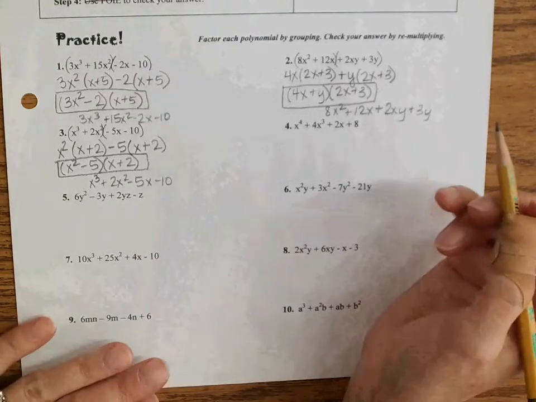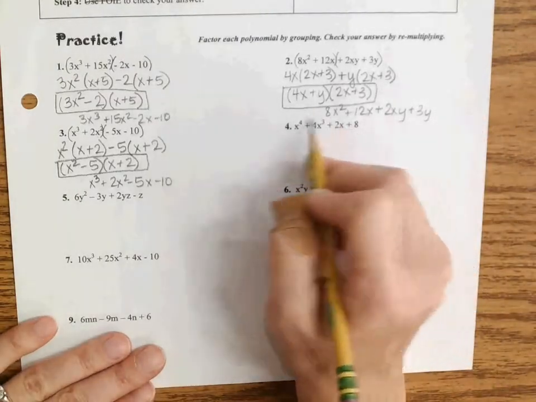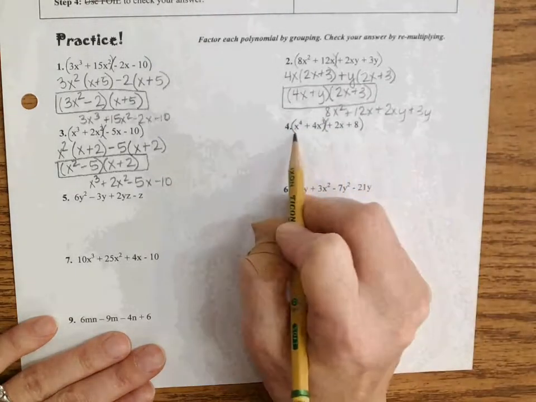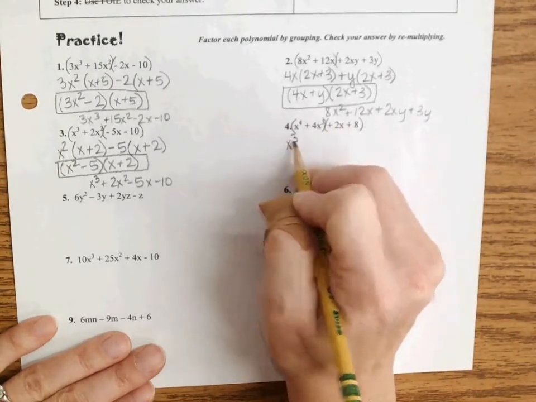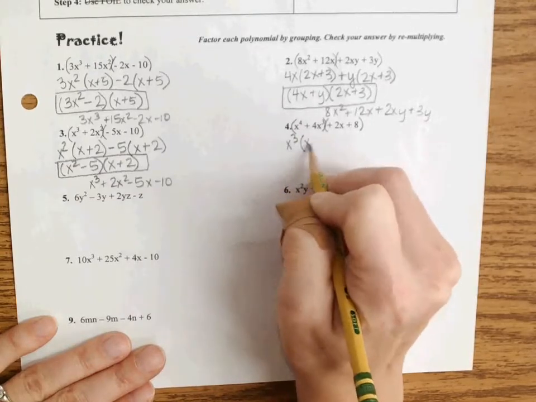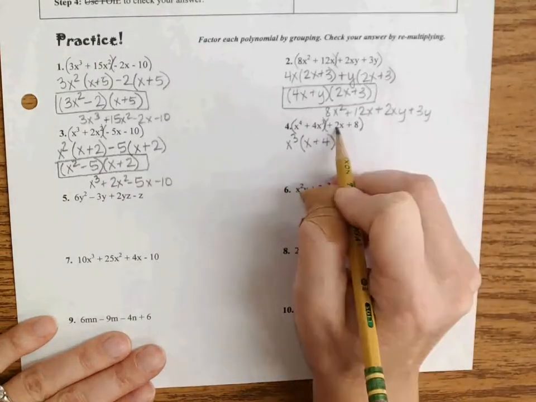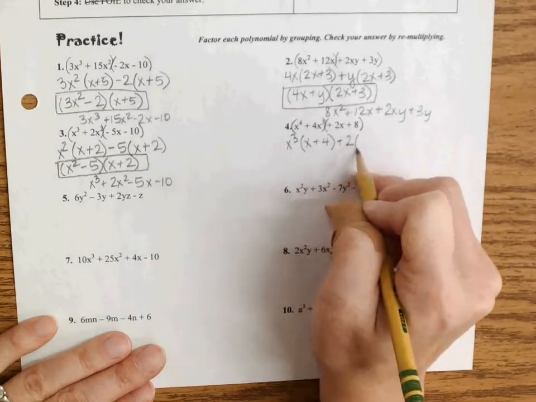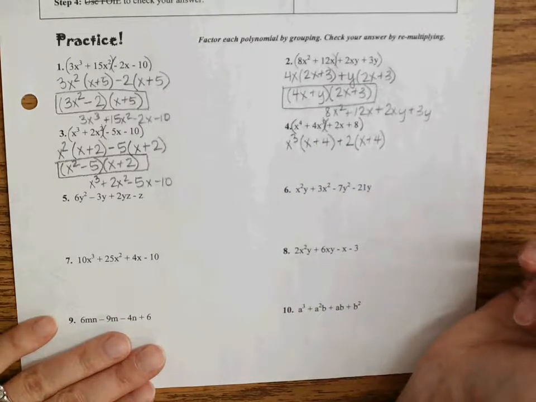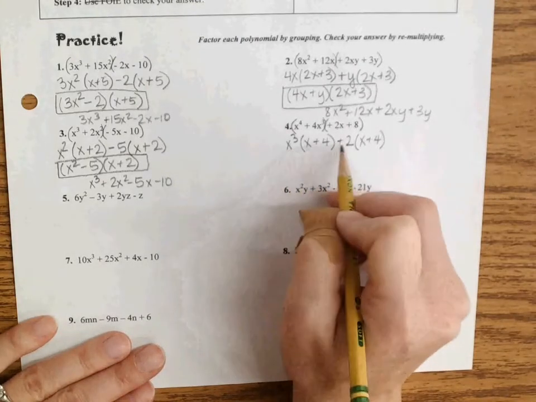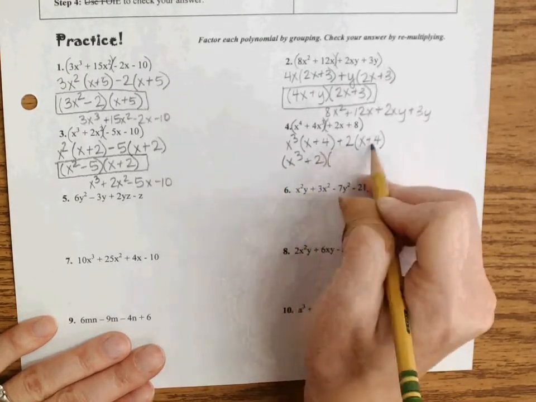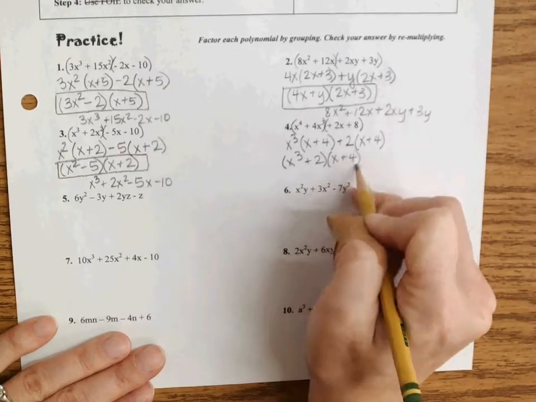Number 4 is same thing, 4 terms. I can go ahead and put in my grouping symbols, group that together. My GCF here is going to be x cubed. And when I divide each term by x cubed, I'm going to get x plus 4. The GCF of my next binomial is positive 2, and I get x plus 4. And then from here, I'm going to take the GCF from each binomial and make one factor. And then the binomials will get put together. So I have x plus 4.